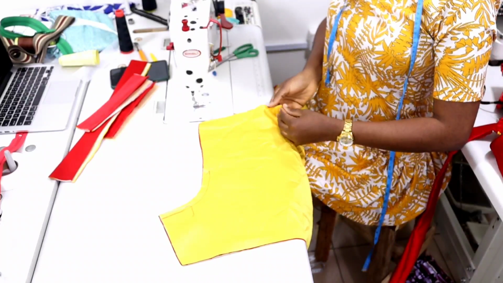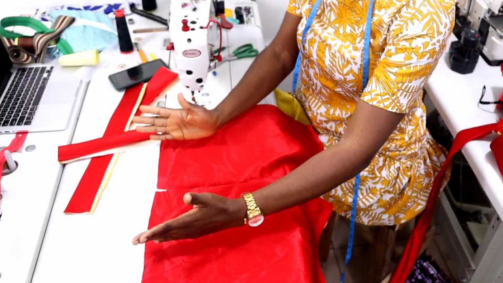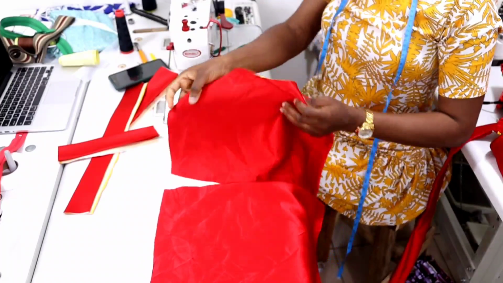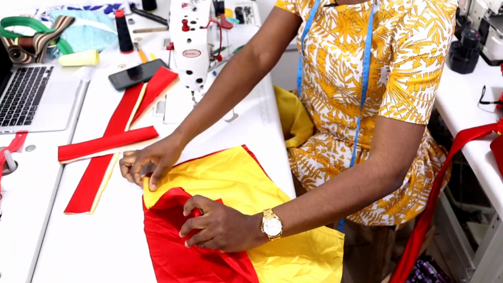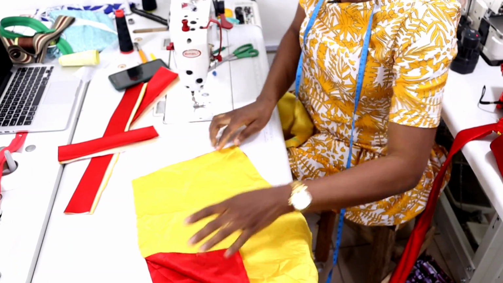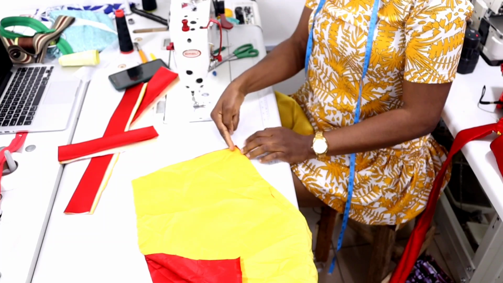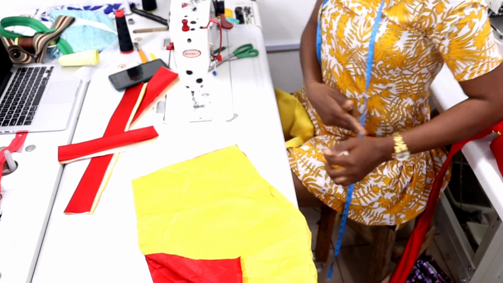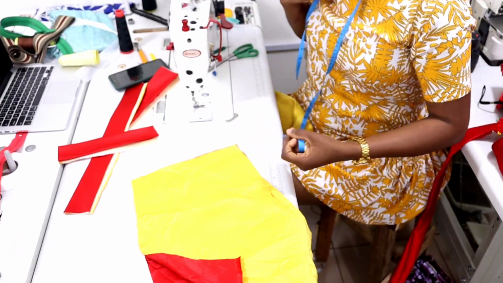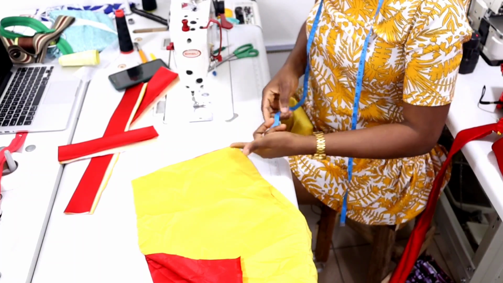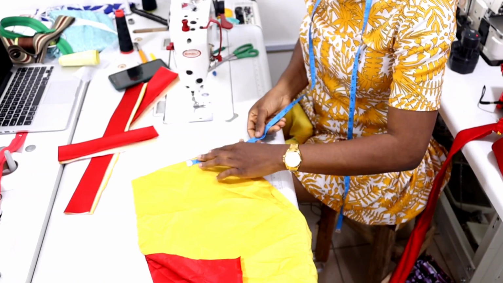The next thing I'm going to do now is to input my darts. Your dart position is your nipple to nipple distance divided by 2. But because this is going to have joining with 1/2 inch here, you can add 1/2 inch to that measurement. My nipple to nipple is 8 divided by 2, that will be 4, plus 1/2 inch, that will be 4.5.